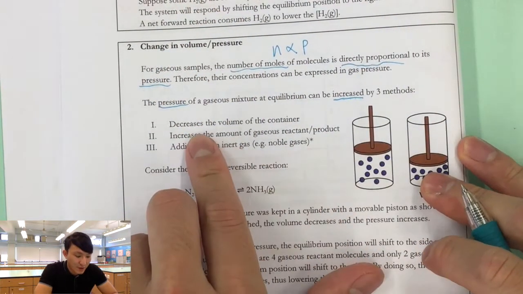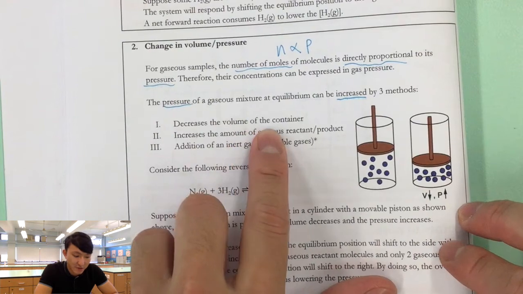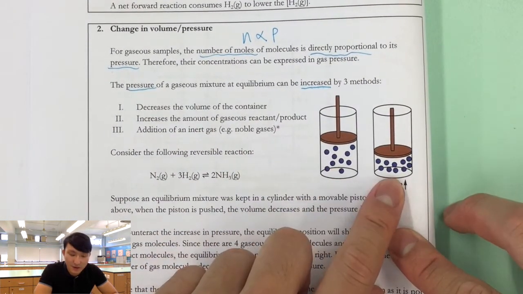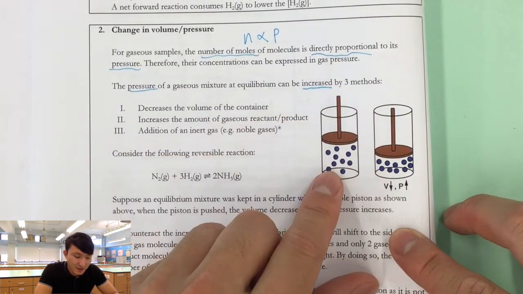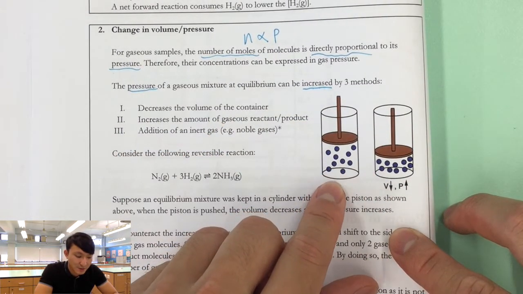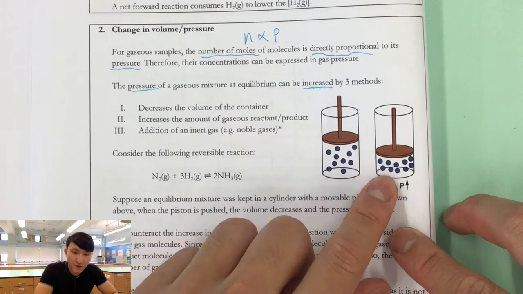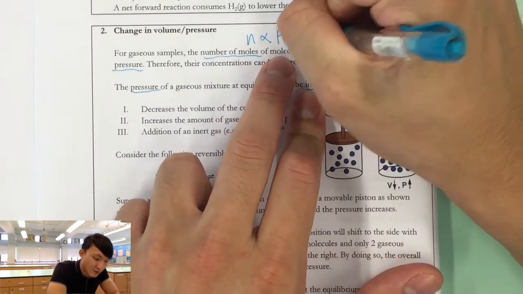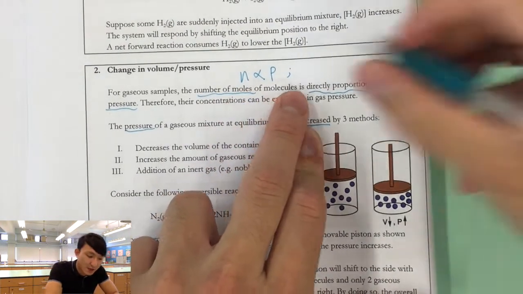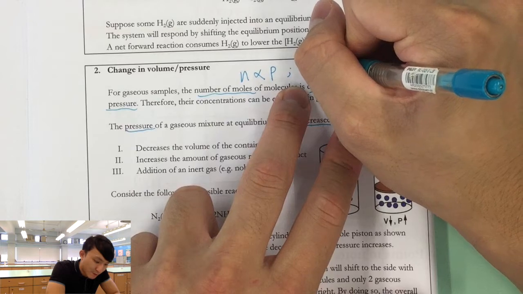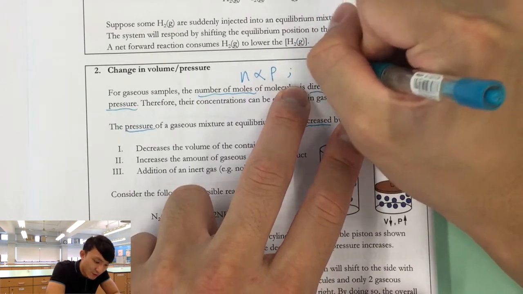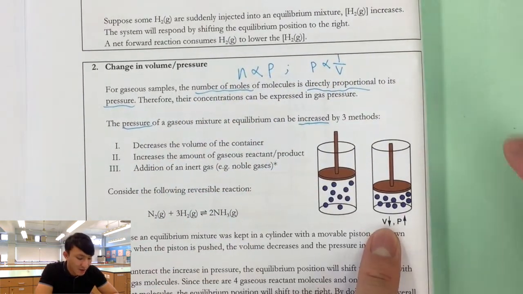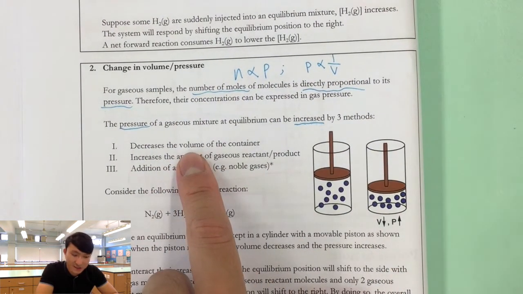Well, we can increase the pressure by decreasing the volume of the container. For example, you see this one versus this one. If we press down the piston, the number of moles of the gaseous substance does not change, but the volume decreases, so the pressure also increases. Not only is N directly proportional to P, but P is directly proportional to 1 over V. So they are inversely proportional to each other. This is one way to increase the pressure.